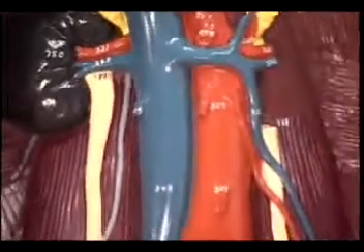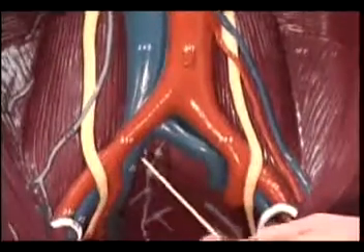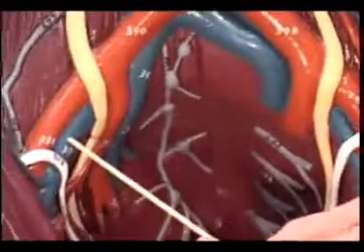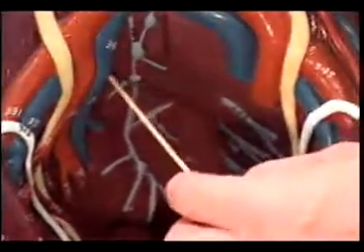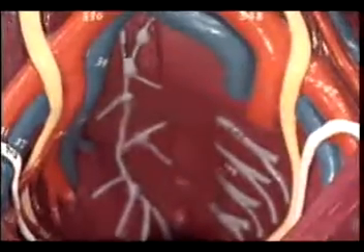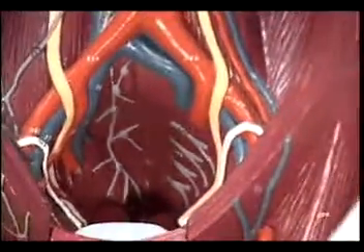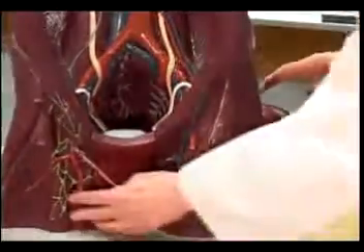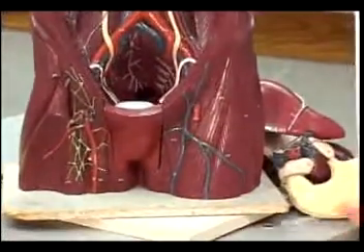Down here, the pattern is very similar to the arteries. We see a common iliac vein, external iliac vein, and internal iliac vein. Let's go all the way down to the thighs and see what we can see.